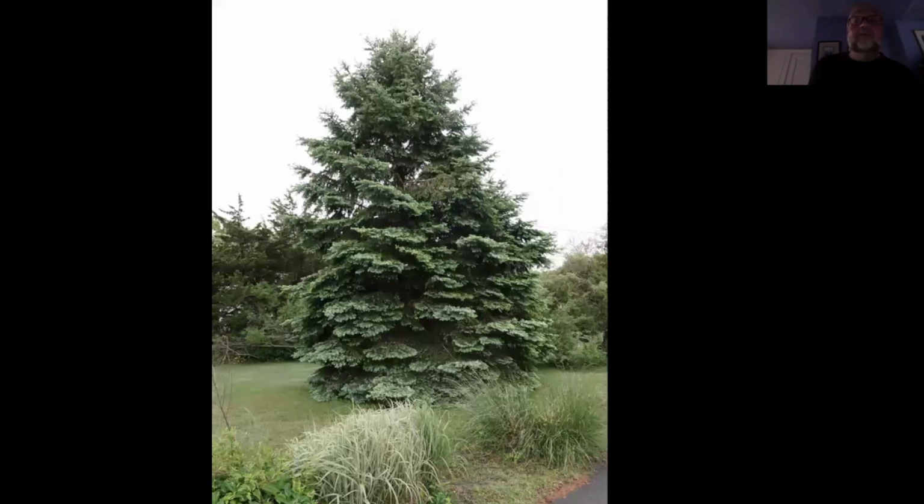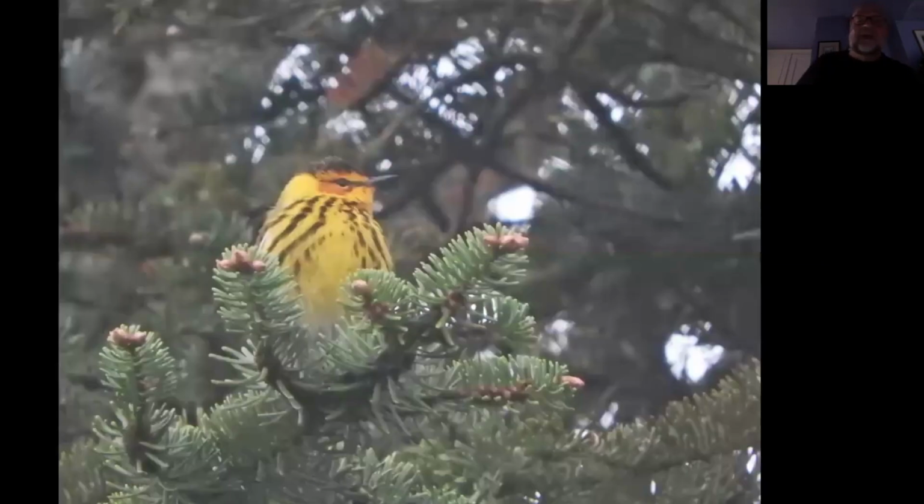And as spruce specialists, when they migrate through the mid-Atlantic, more often than not, I'll find one of these migrant birds in one of the spruce trees that's around here, even these non-native Norway spruces that are planted around. That's by far and away the best place to find Cape May warblers in the spring when they're migrating through. They are drawn to that spruce habitat.